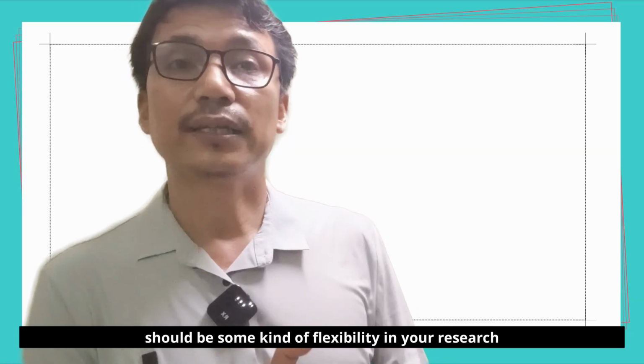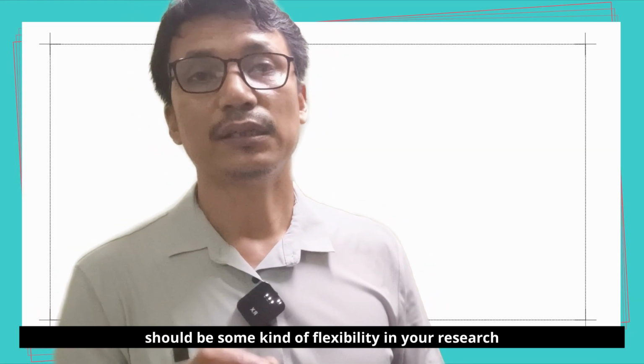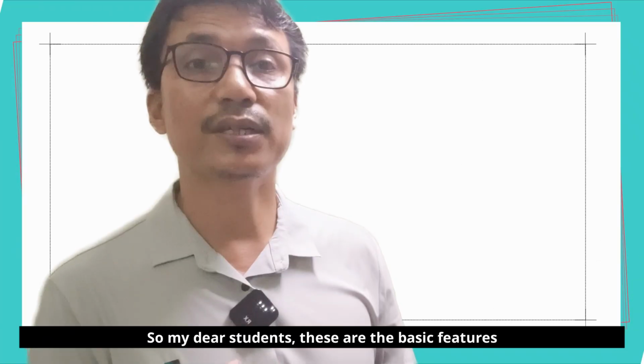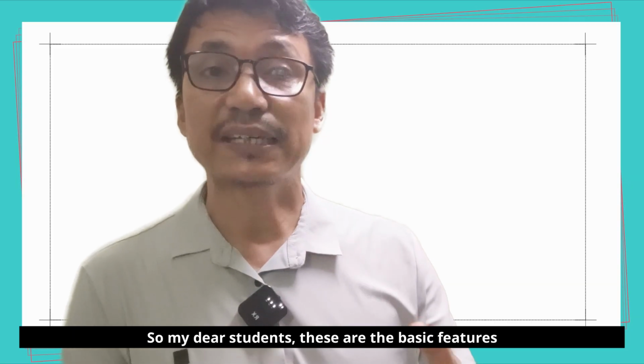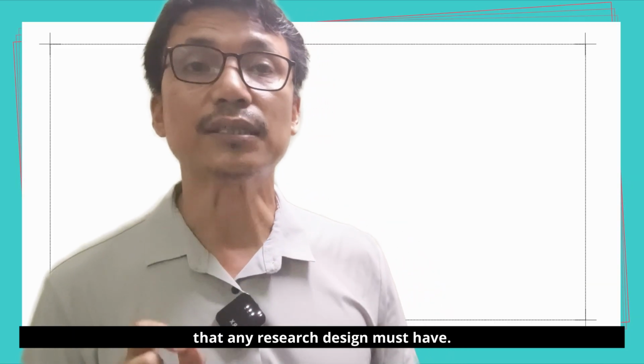So that is why there should be some kind of flexibility in your research design. So my dear students, these are the basic features that any research design must have.